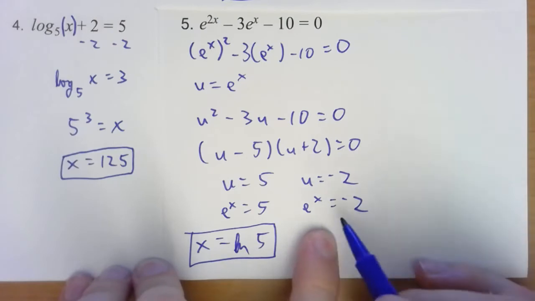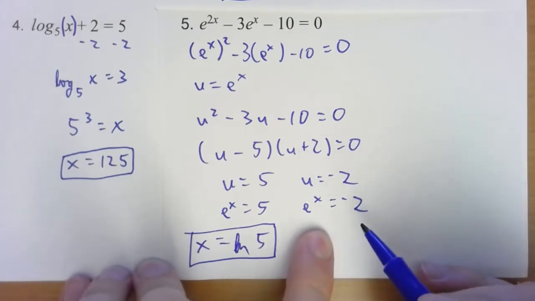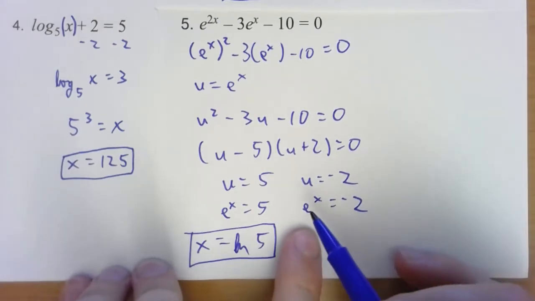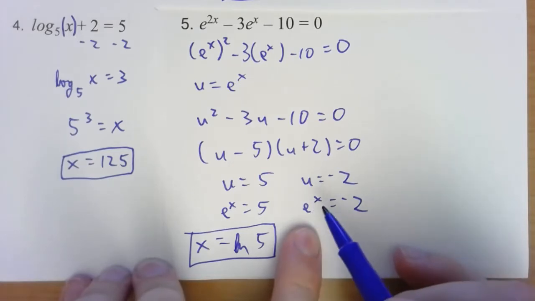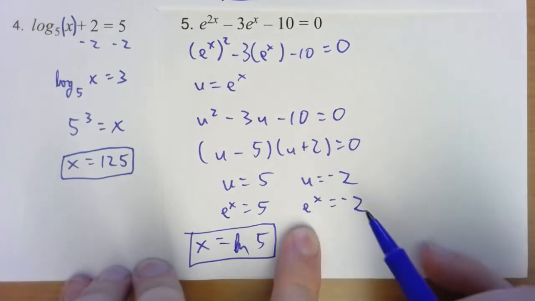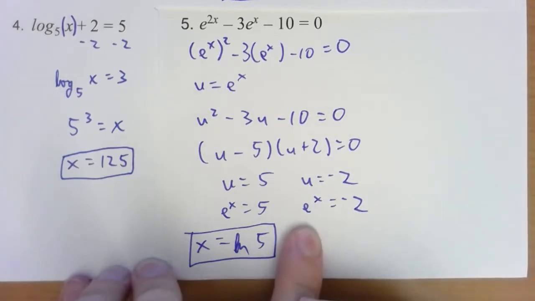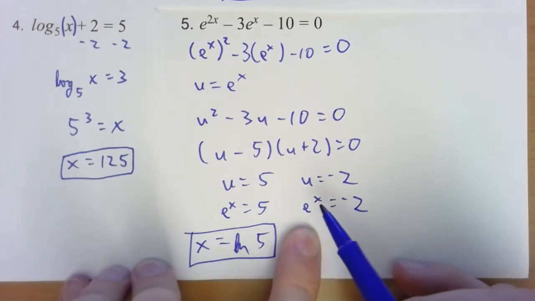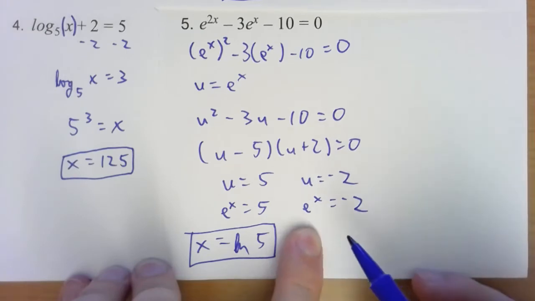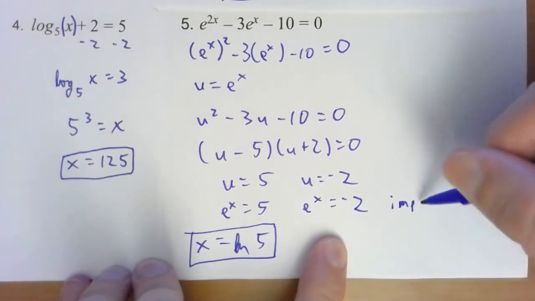Okay, now take a look at this here. You might realize right now that this is impossible. This is a positive number to an exponent. A positive number to an exponent is never going to be negative. Remember, negative exponents would make fractions. So a positive number to any exponent would always be positive. So this right here has to be impossible.